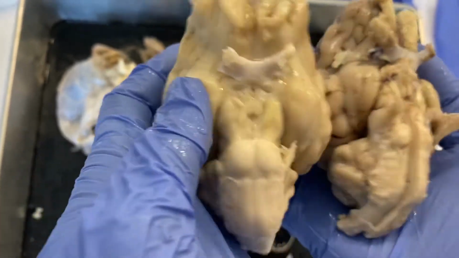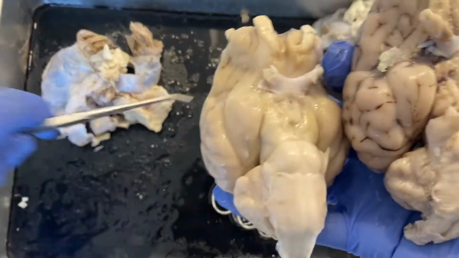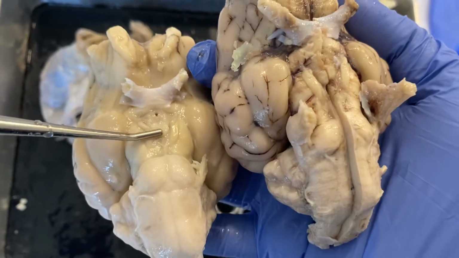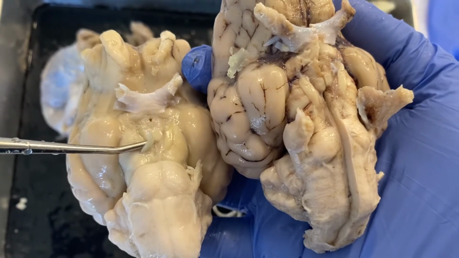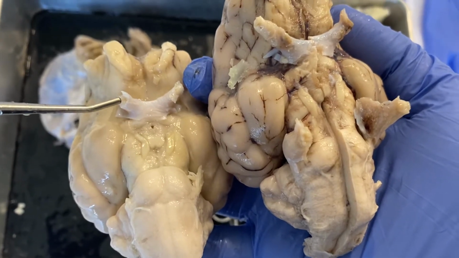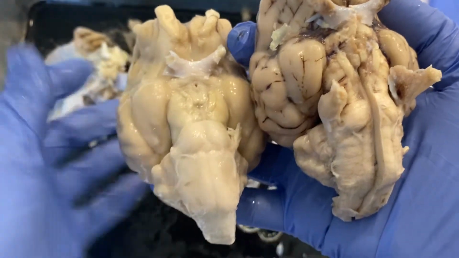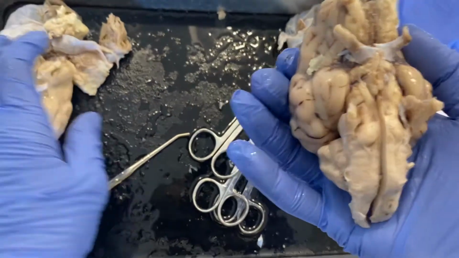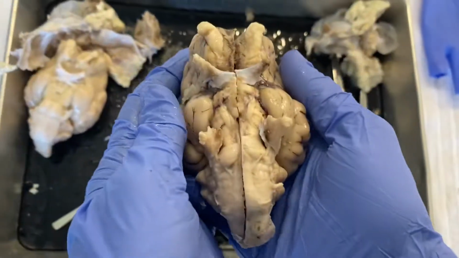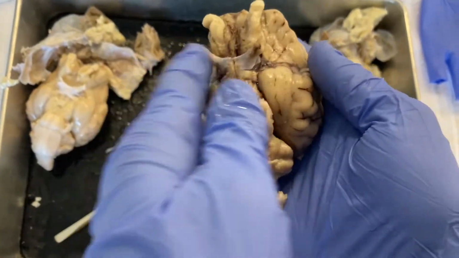Again, the mammillary bodies underneath it, right here. Again, the oculomotor nerves, optic nerve, olfactory bulb.